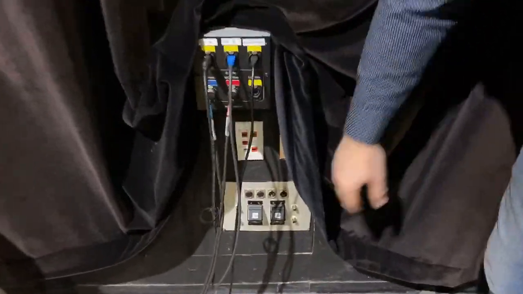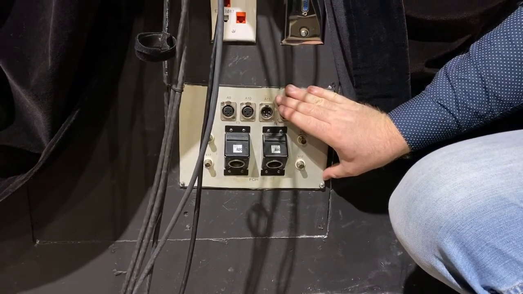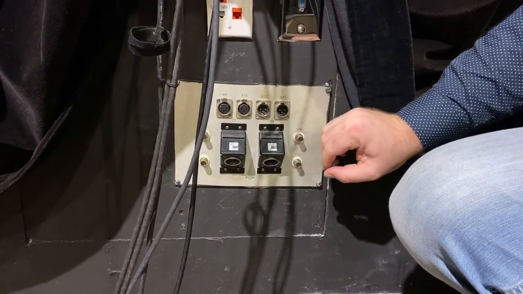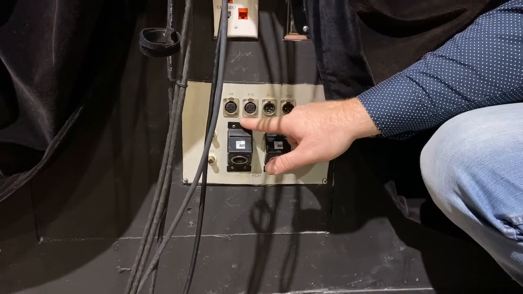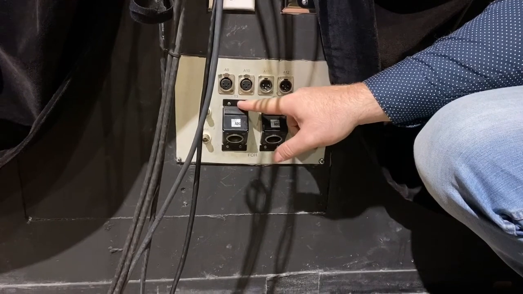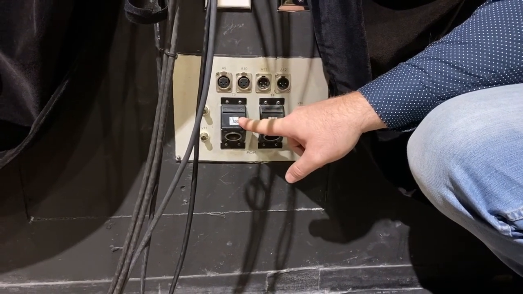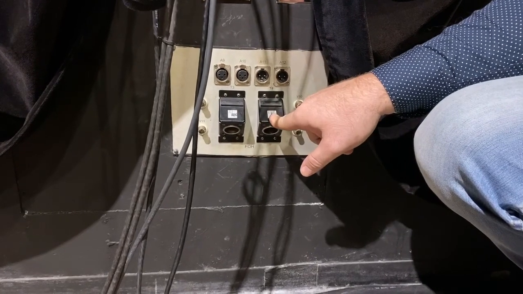back here. So these are panels that you're going to find all through the building. And right now we have T3 and T4, and that is triax 3 and triax 4.